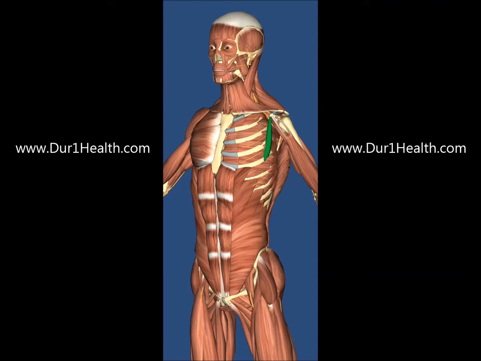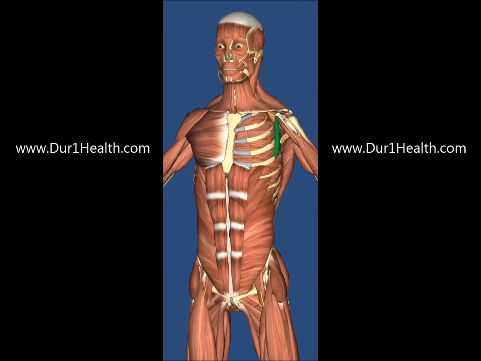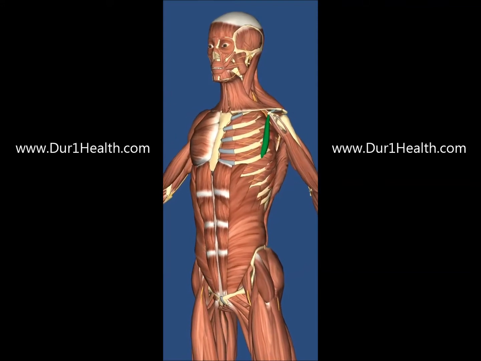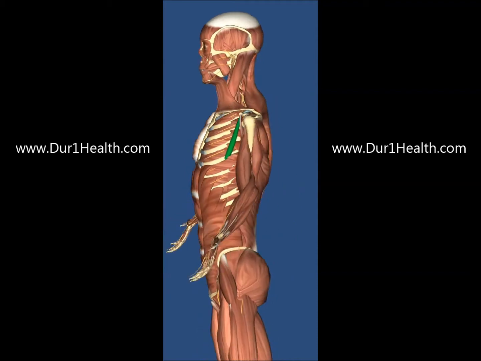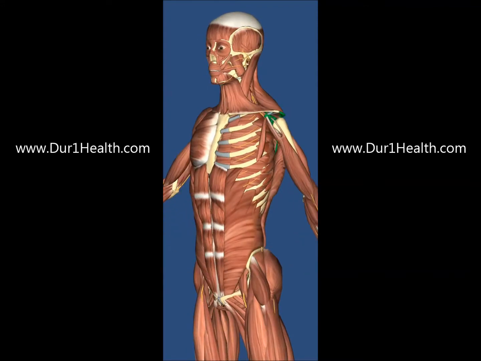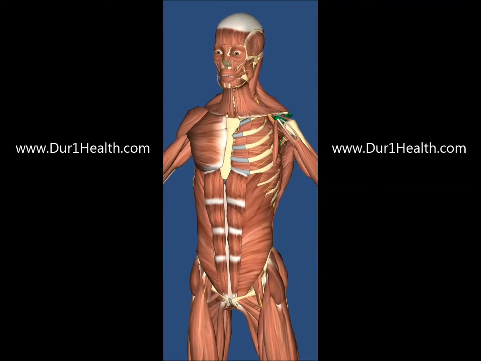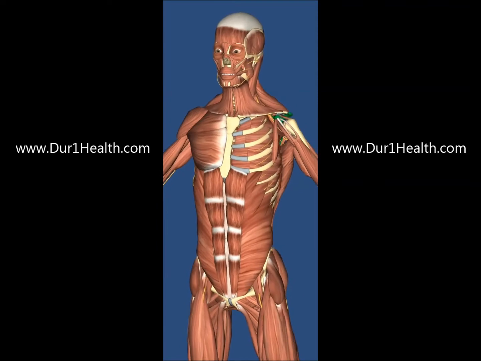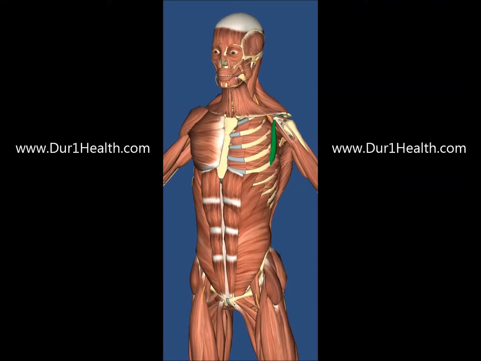And as you see, pectoralis minor is attached to the ribs 3 to 5, sometimes 2 to 5, and on the other side it's attached to the scapula bone. So here we have the scapula bone, and at front we got the coracoid process of this bone, and pectoralis minor is attached to that part of the scapula.